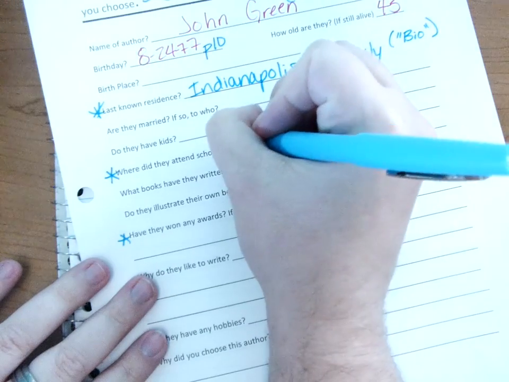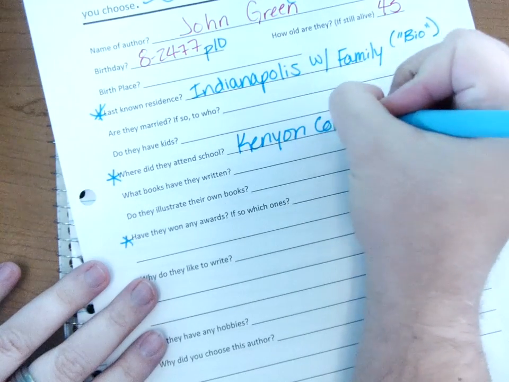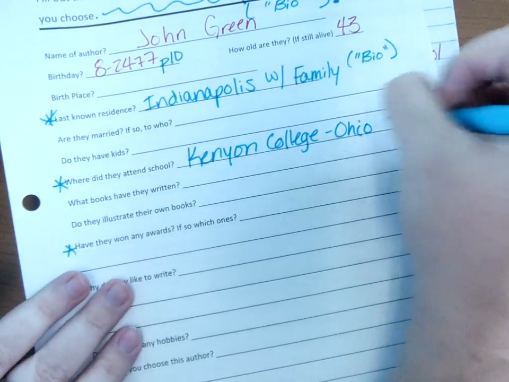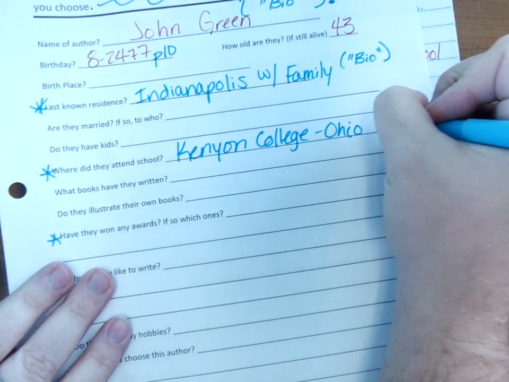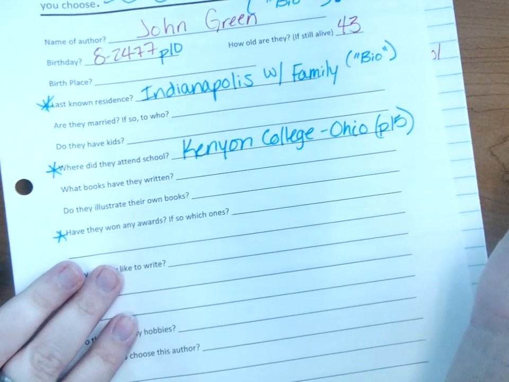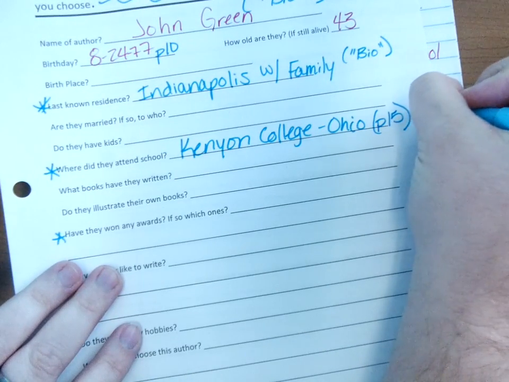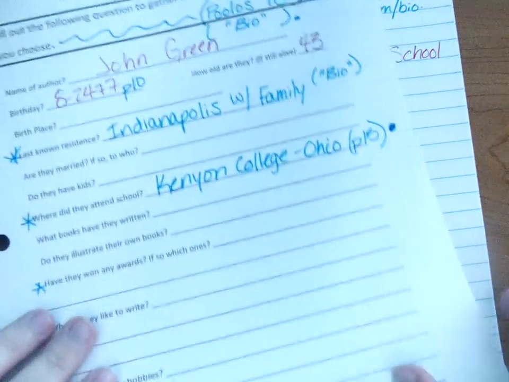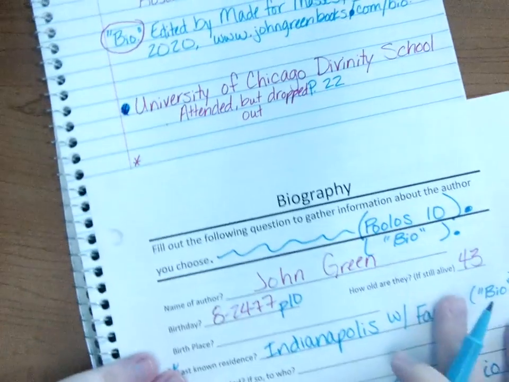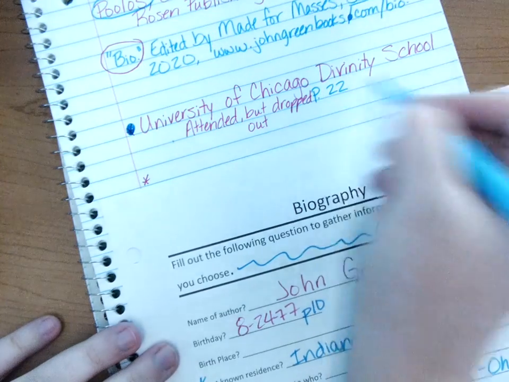So I write the one, Kenyon College in Ohio, and the page number I got that information from, because sometimes you're going to get information from different pages. I put a little mark so that I know that there's more information, and then I wrote it down here. I wrote it on a sheet of notebook paper. He also attended that. And I wrote the page number that I got it from.